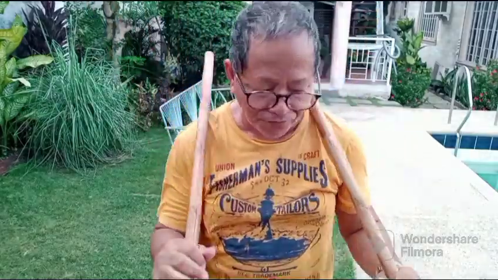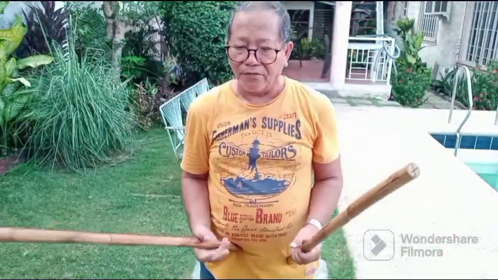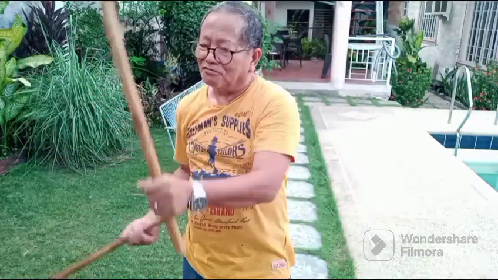And by the way, let me give you a tip, because of using the stick, one move. There's a move that is very popular, especially when you do fancy moves, and that's what they call twirling.